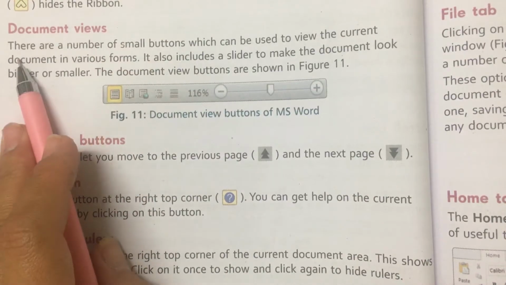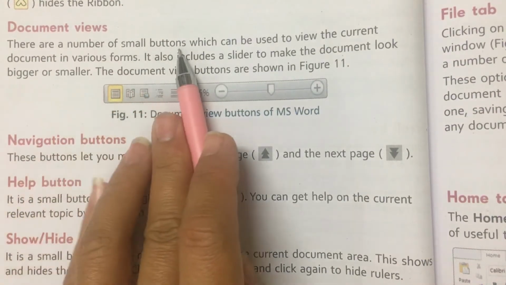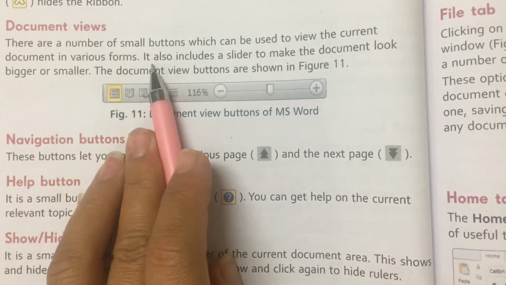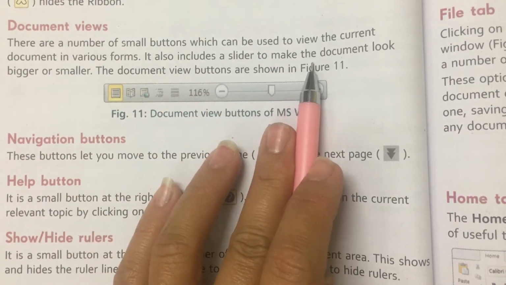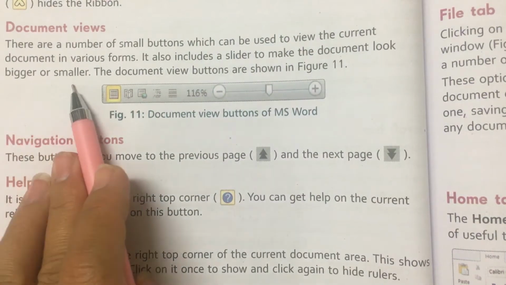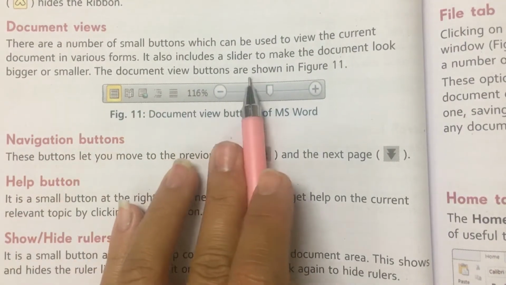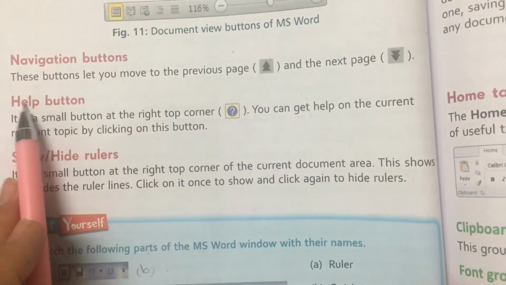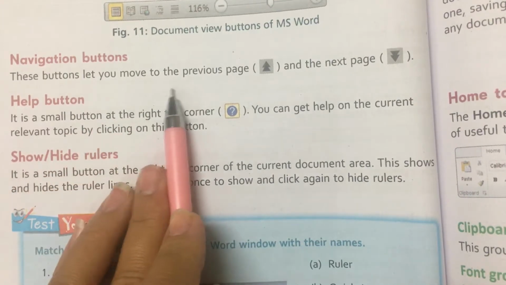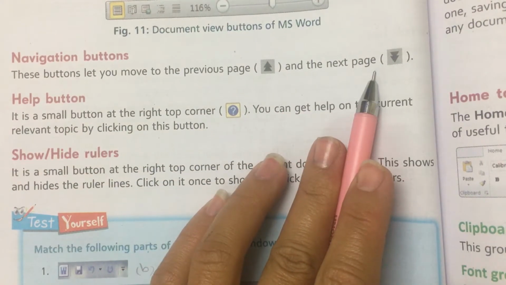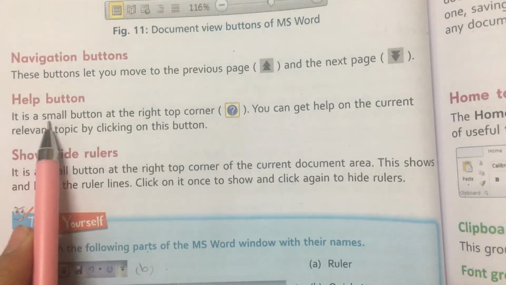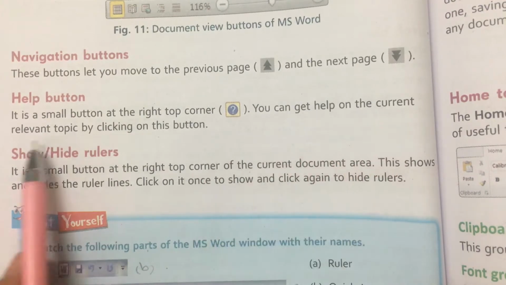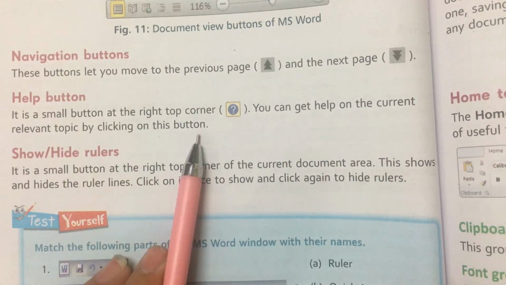Document views. There are a number of small buttons which can be used to view the current document in various forms. It also includes a slider to make the document look bigger or smaller. The document view buttons are shown in Figure 11. Navigation buttons. These buttons let you move to the previous page and the next page. Help button. It is a small button at the right top corner. You can get help on the current relevant topic by clicking on this button.